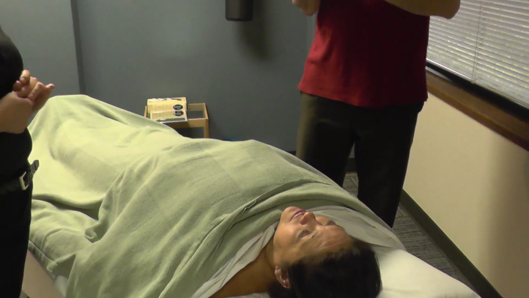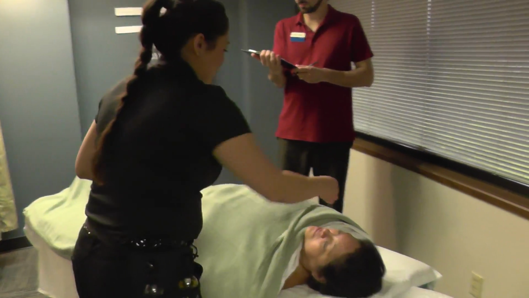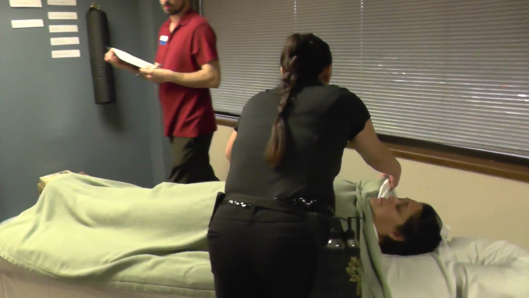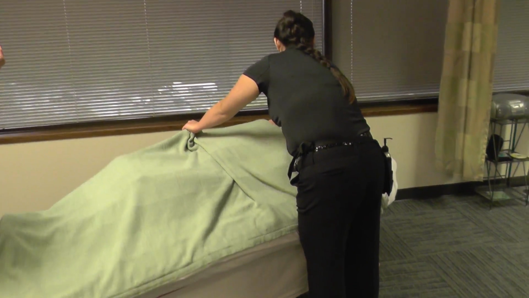Ready to move on. On your client, outline the teres major and all of its attachments. Okay, Vilma, I'm going to ask you to turn over again for me. So roll over and then put your face back in the face cradle.